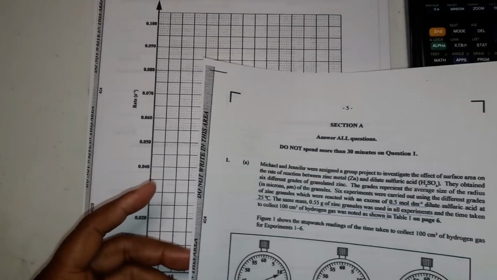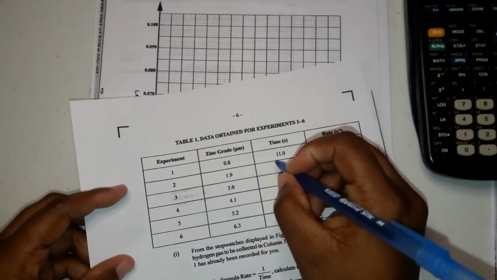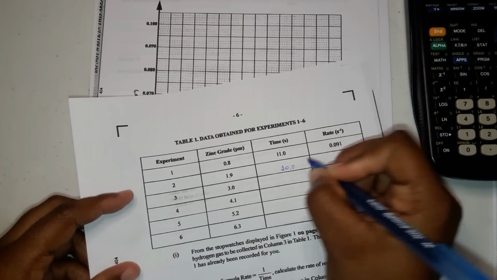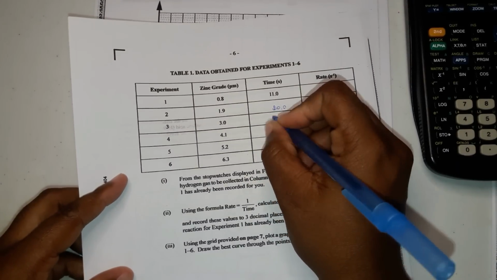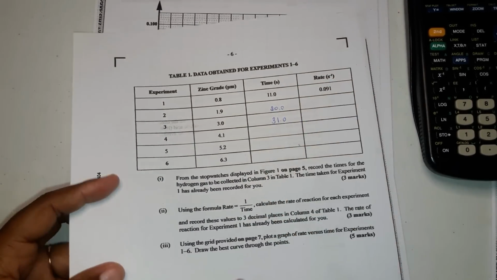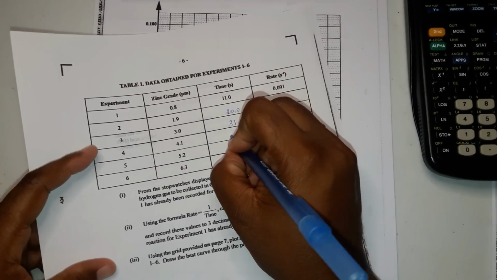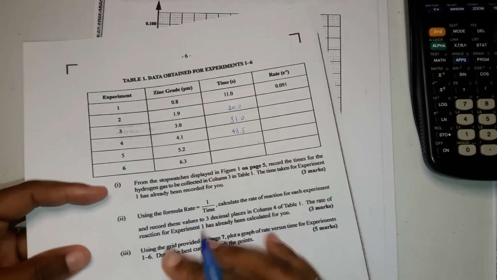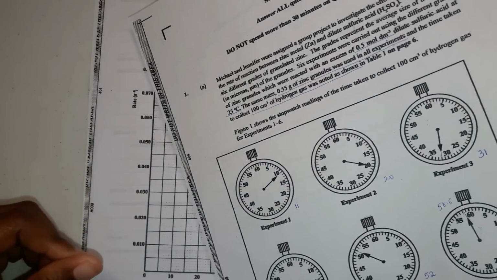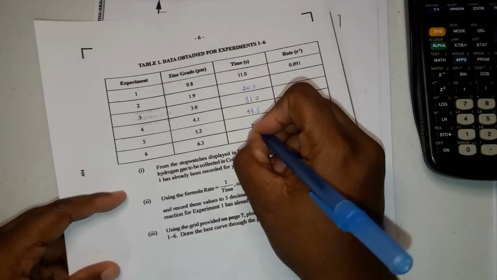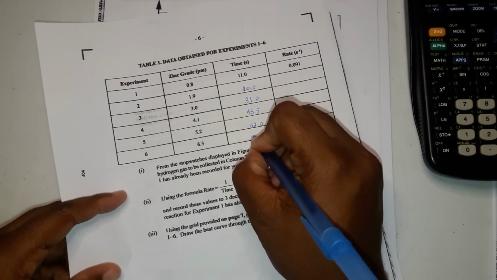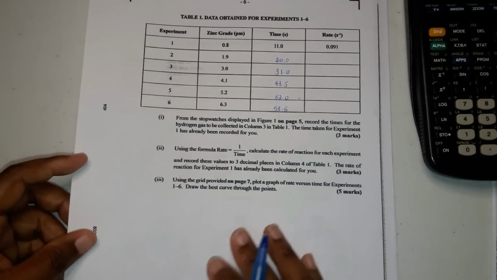I'm going to write them in. So we start off with 11. We write 20. 31. It's so easy to just write it down and then flip over. 43.5. 52. And 58.5. So pretty much we have all of that.